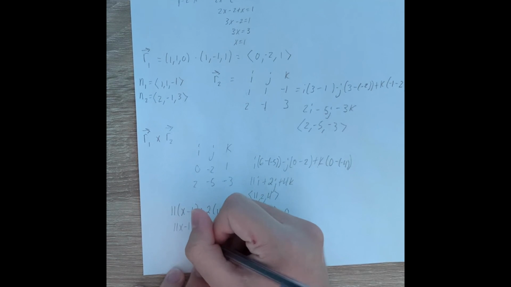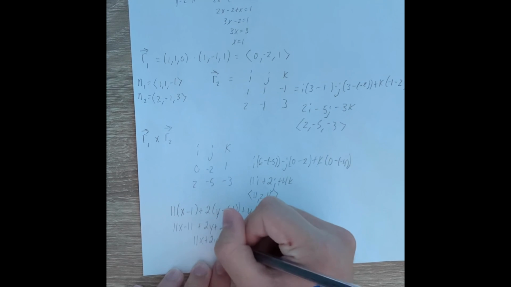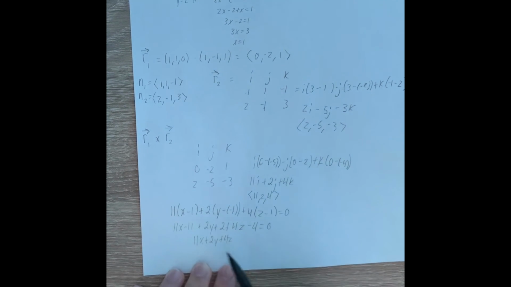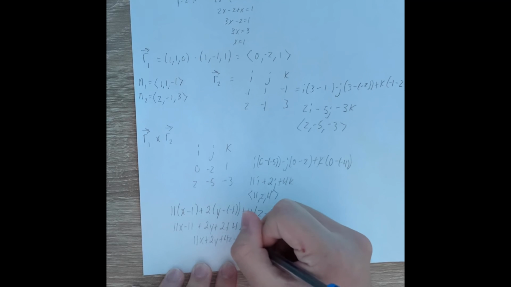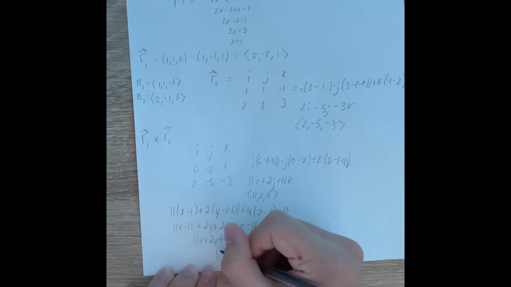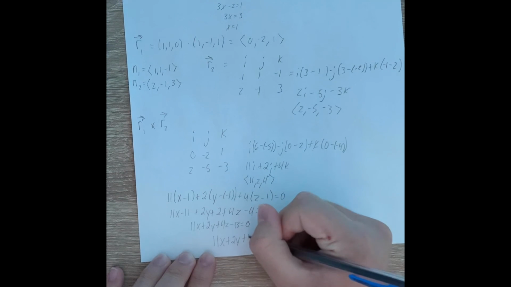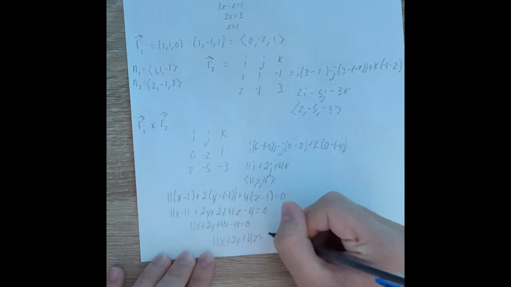This can be rewritten as 11x plus 2y plus 4z, and negative 11 plus 2 is negative 9 minus 4 is negative 13 is equal to 0. So then the answer is 11x plus 2y plus 4z is equal to 13.